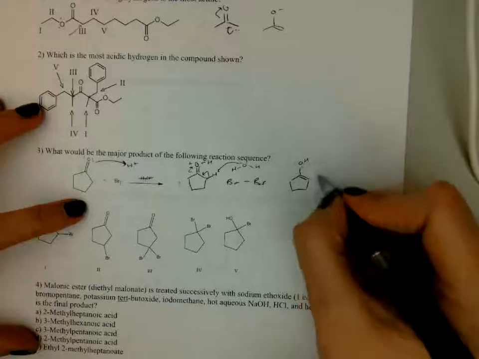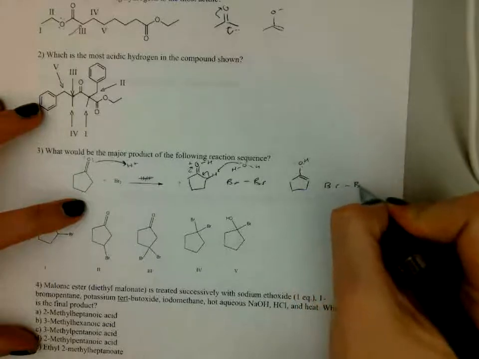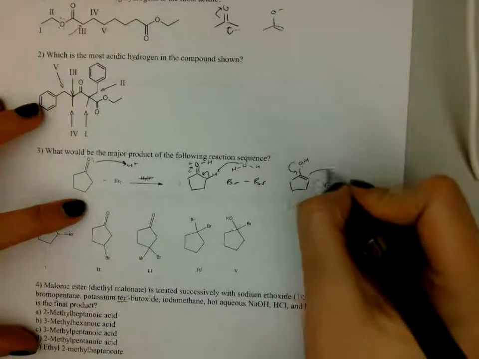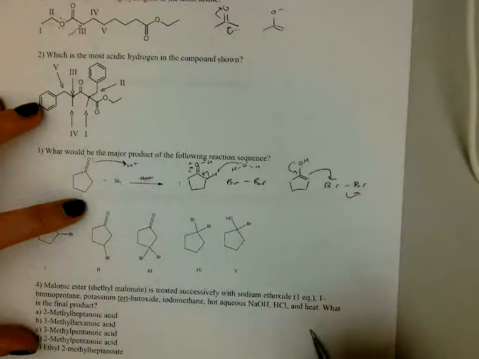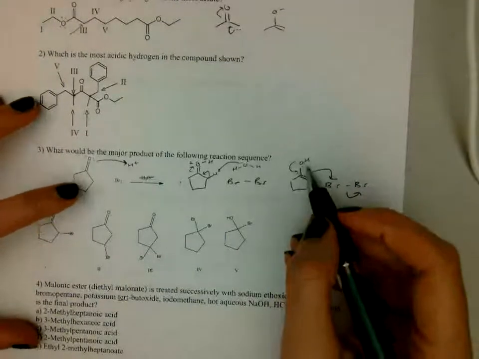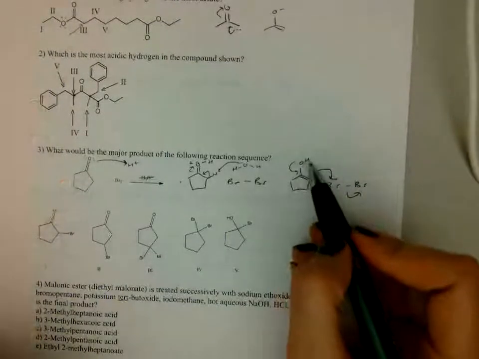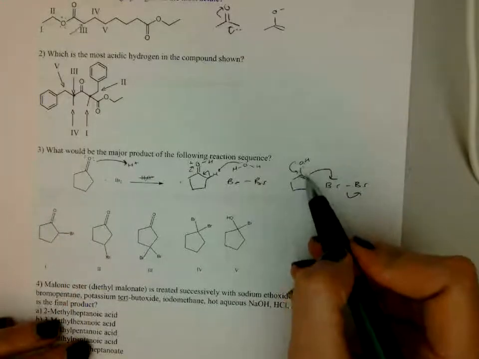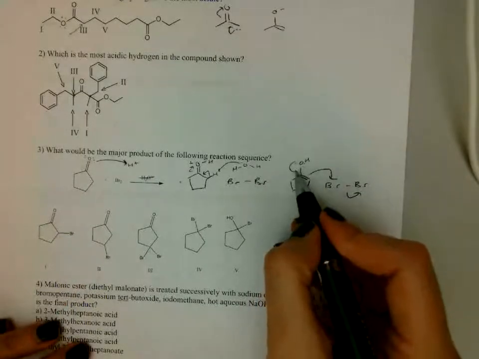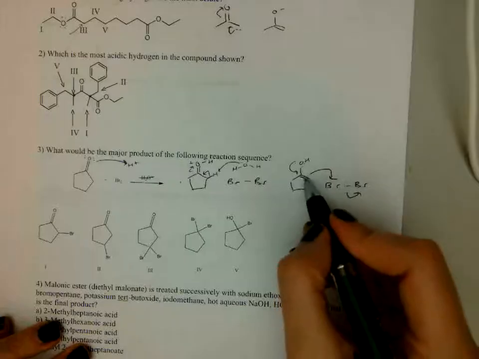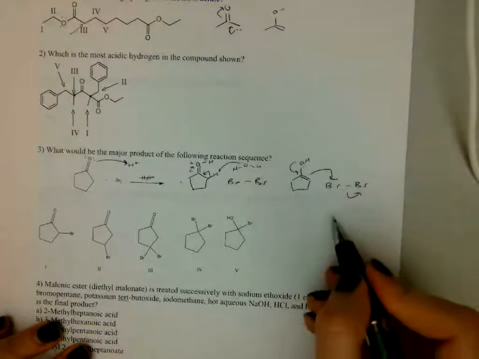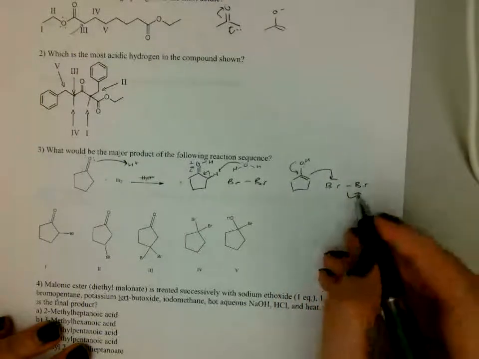But a lot of times, the enol will be a nucleophile. It can act as an attacking group. And so that's what happens here. The enol, not the enolate, sorry, enol. Enolate is the ion form, enol is the neutral form. So the lone pairs kick back down to restore the carbonyl carbon, and then this double bond acts as the nucleophile, attacks the bromine, and breaks it up.